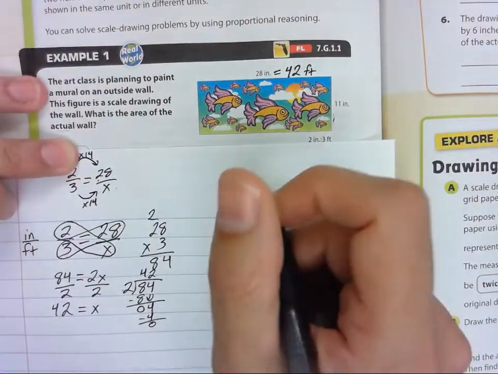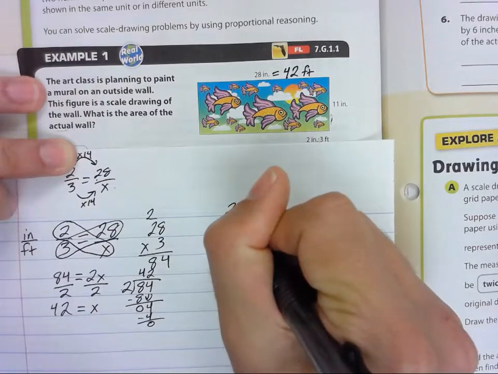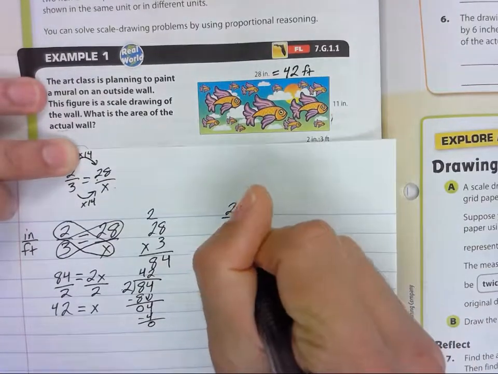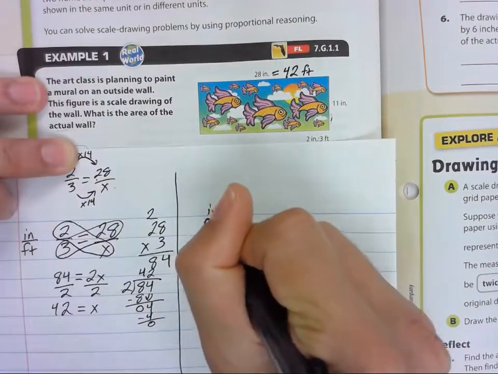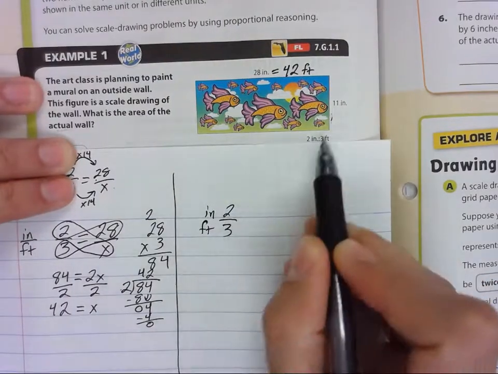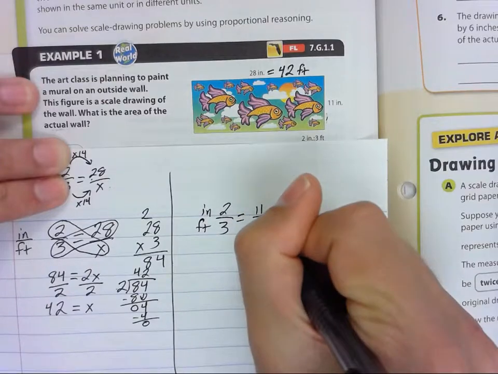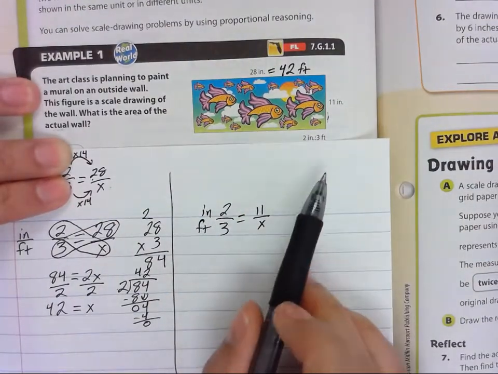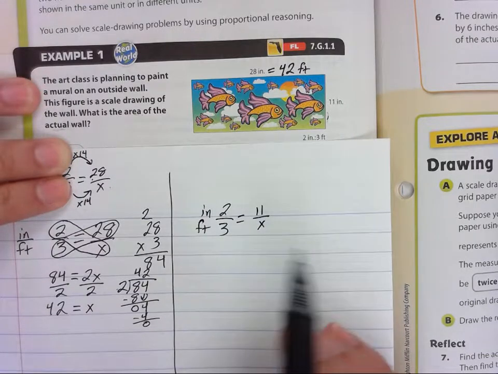The next length. We have 2 inches for every 3 feet, and I'm going to rewrite this in inches and feet. We don't have 2 inches, we have 11 inches. So 11 inches is how many feet in this situation?